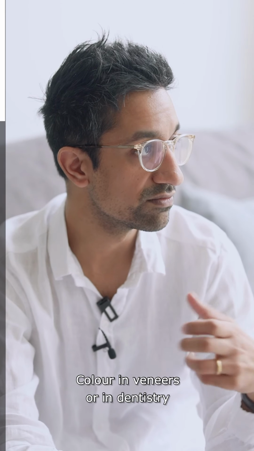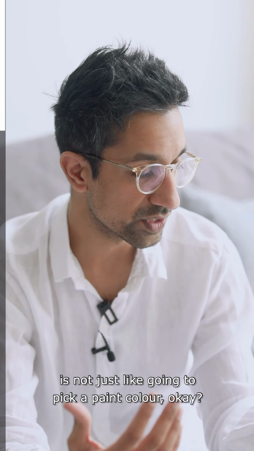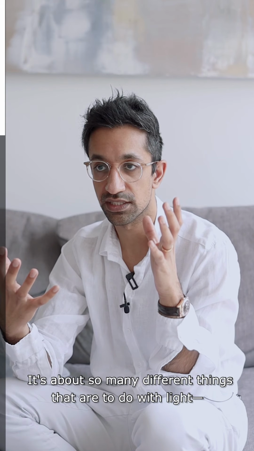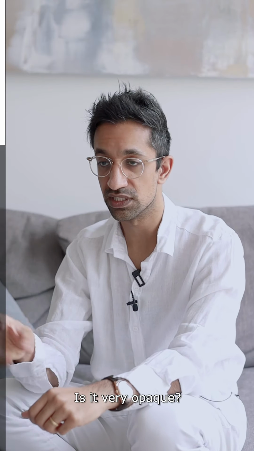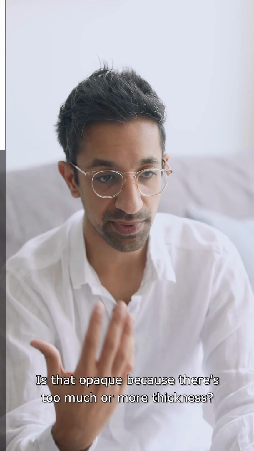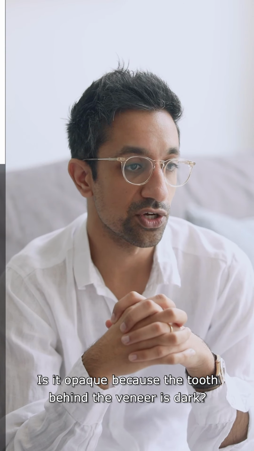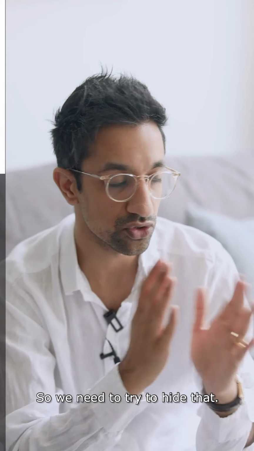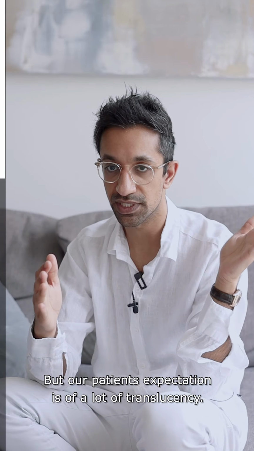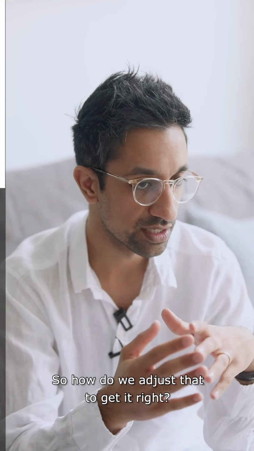Colour in veneers or in dentistry is not just like going to pick a paint colour, okay? It's about so many different things that are to do with light. How light passes through the material. Is it very translucent? Is it very opaque? Why is it opaque? Is it opaque because there's too much thickness? Is it more translucent because there's less thickness of a veneer? Is it opaque because the tooth behind the veneer is dark, so we need to try to hide that? But our patient's expectation is of a lot of translucency. So how do we adjust that to get it right?